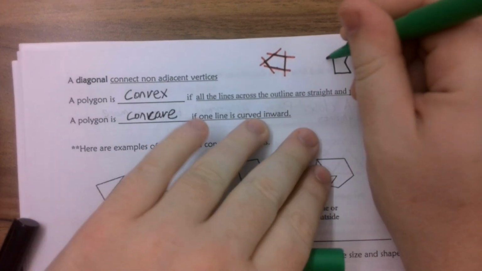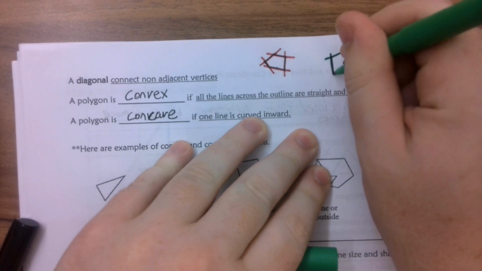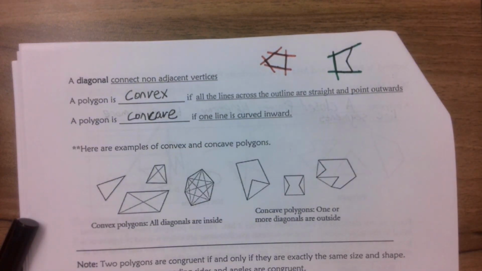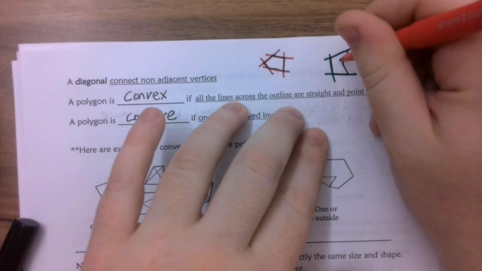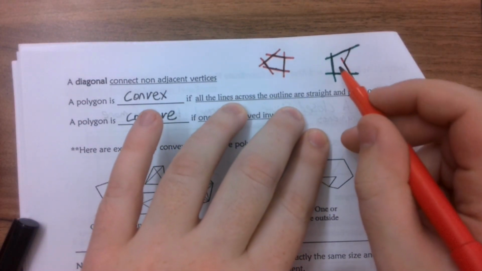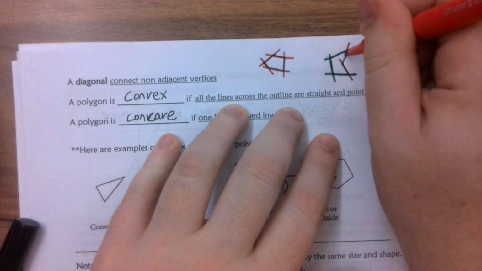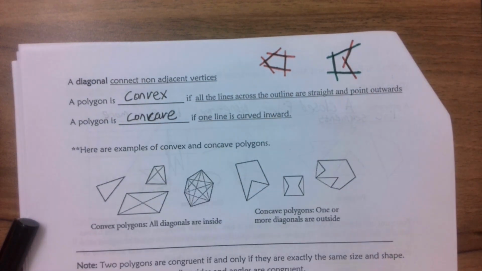This one here doesn't go to the inside. This one doesn't go to the inside. This one doesn't go to the inside. But this line, if I continued it, goes into the middle of our shape here. See that little red overhang? And this one here also goes into the middle of our shape. If even one line is curved inward towards the shape, it is concave.